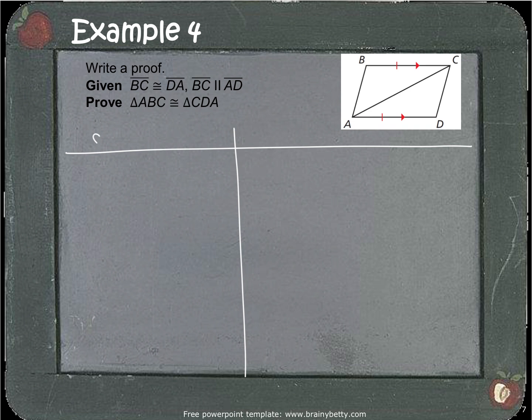I have my statements, my reasons, and I'm going to go ahead and start out with what they're giving me. The first one is going to be given, so I'm going to go ahead and write my given first.